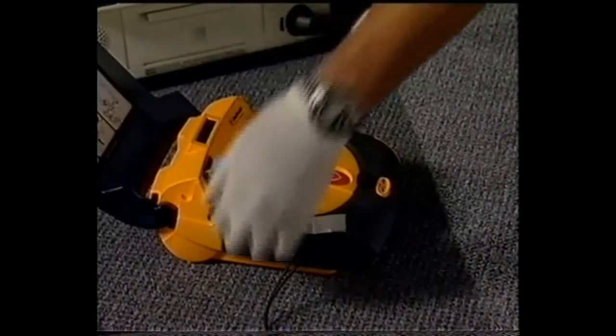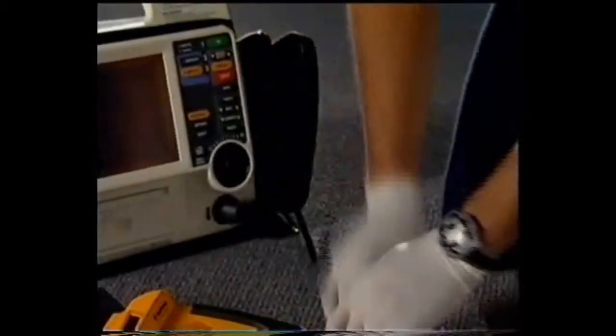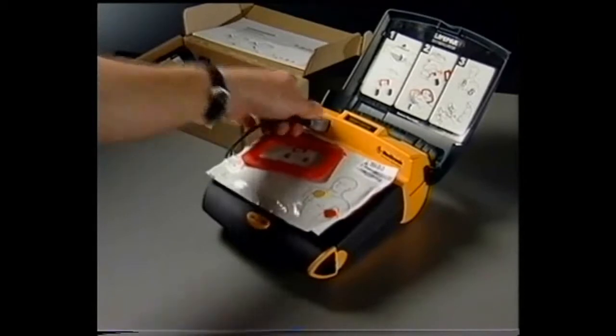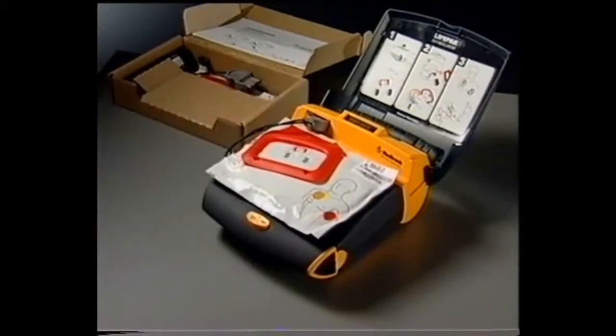Just a few minutes ago, and he wasn't breathing, and he was unconscious. I don't know what happened to him. We'd started CPR. Part 1 of this video shows you when and how to use the LIFEPACK CR Plus defibrillator. But remember, this video is not intended to replace the hands-on training you should receive by a recognized CPR AED training program. Part 2 of this video reviews the basics of caring for the LIFEPACK CR Plus defibrillator.